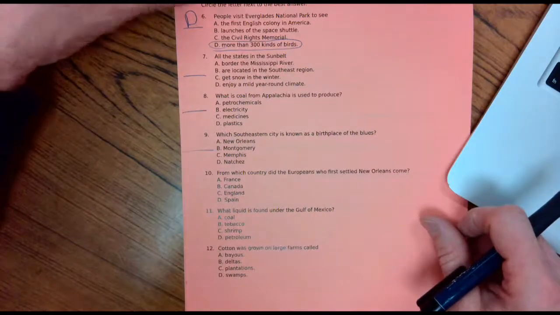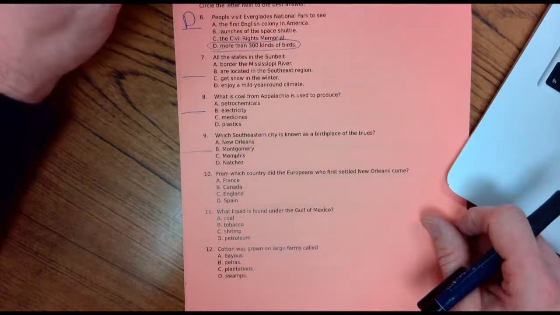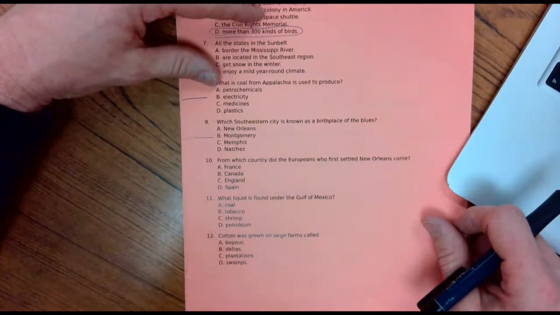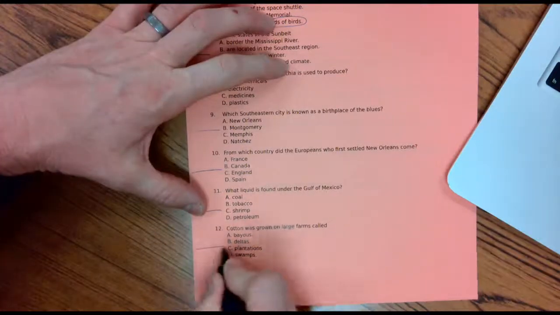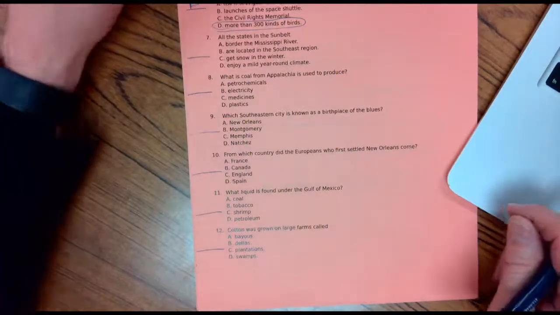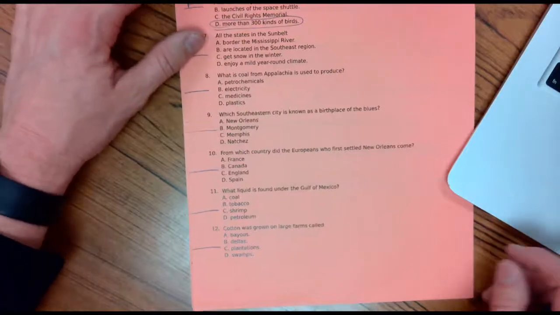From which country did the Europeans who first settled New Orleans come? Number 11. What liquid is found under the Gulf of Mexico? Is that coal, which is not a liquid, tobacco, shrimp, or petroleum? Liquid. Number 12. Cotton was grown on large farms called what? Bayous, deltas, plantations, or swamps.